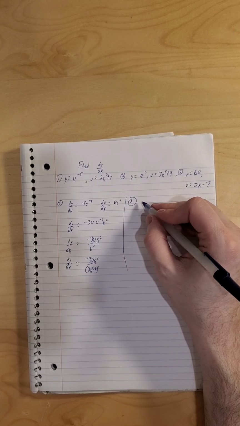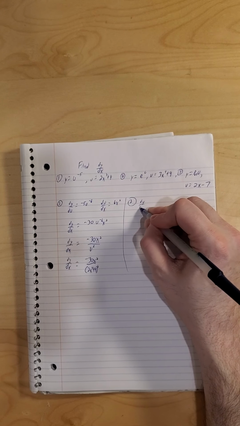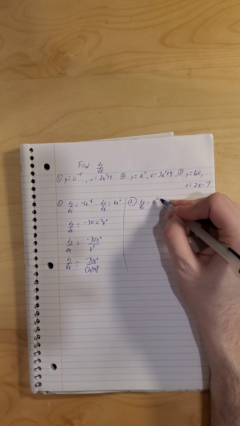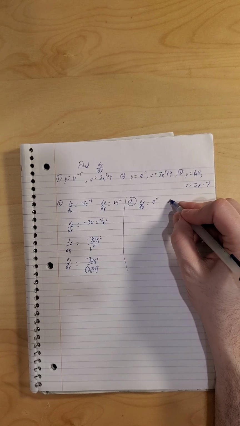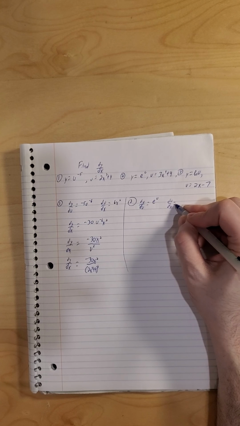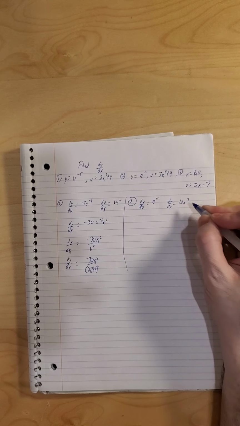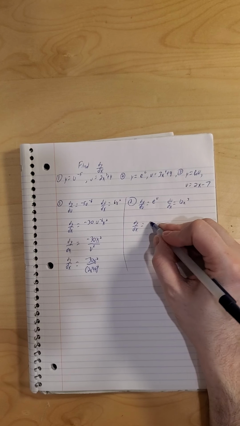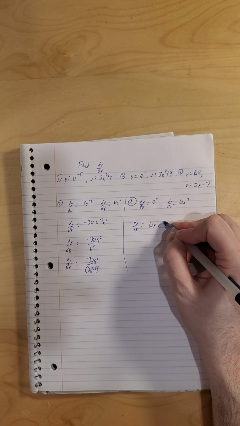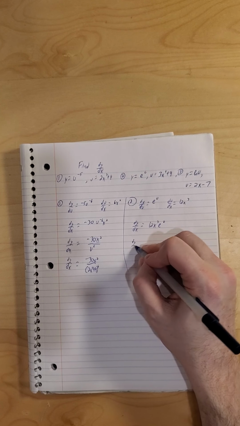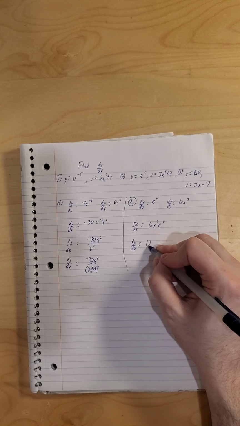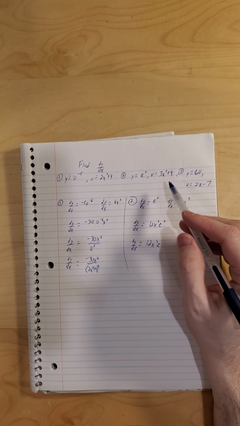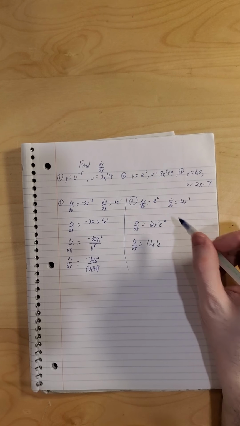Our second one, dy du. Hopefully you remember that from the previous example. That's just e to the u. Du dx for this one would be 12x cubed. So dy dx, the product of those, so 12x cubed e to the u. So dy dx by substitution is 12x cubed e to the u, where this time u was the same as 3x to the 4th plus 9.